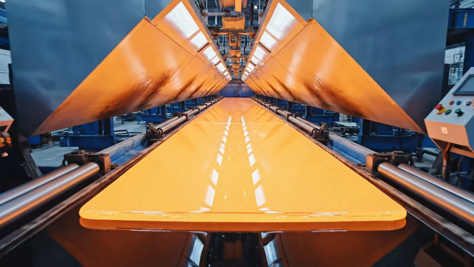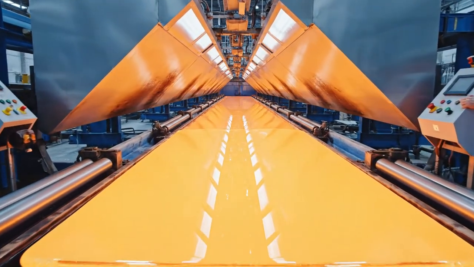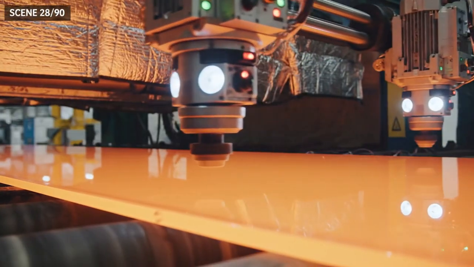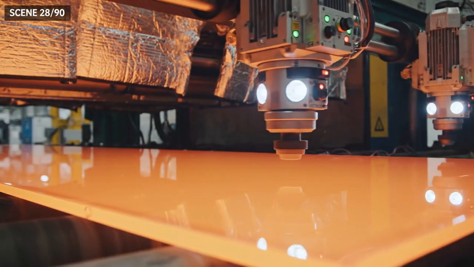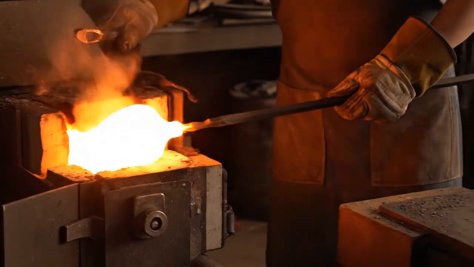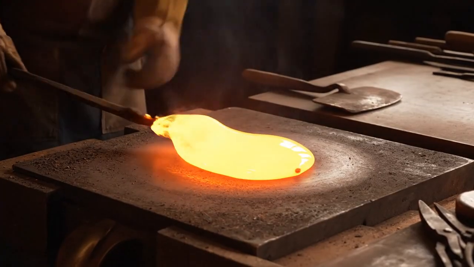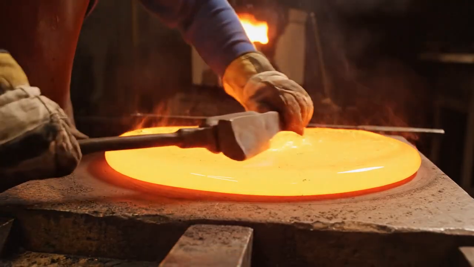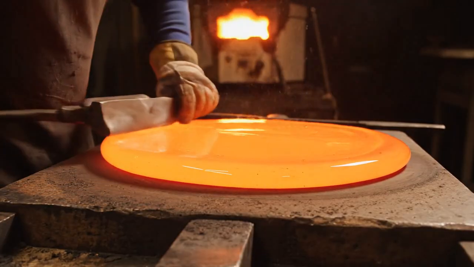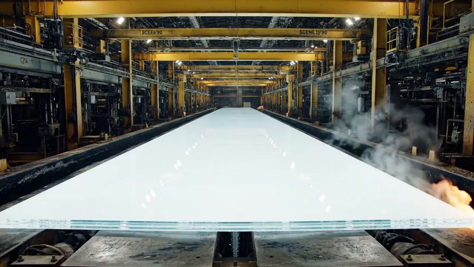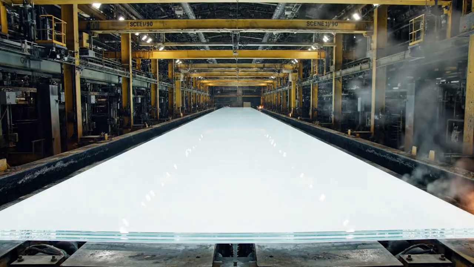The glass floats on tin to become perfectly flat and uniform in thickness. These systems constantly adjust speed and thickness to keep every sheet within strict tolerances. Once the flatness and thickness are established, the glass moves steadily toward controlled cooling.